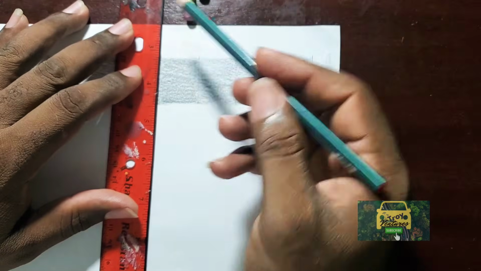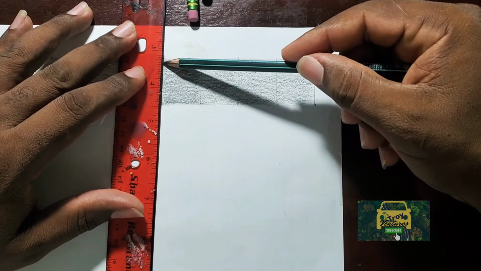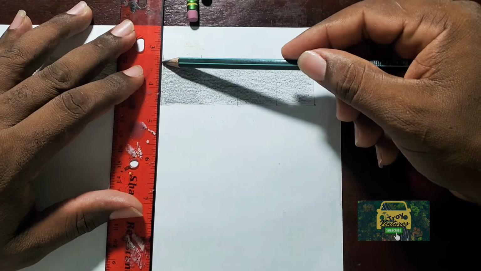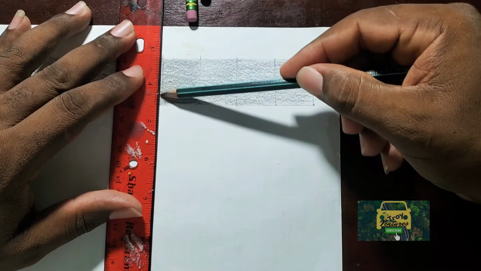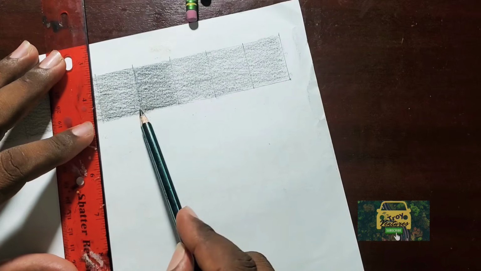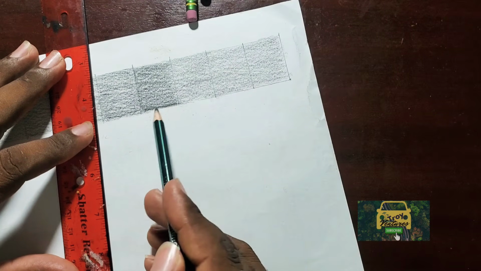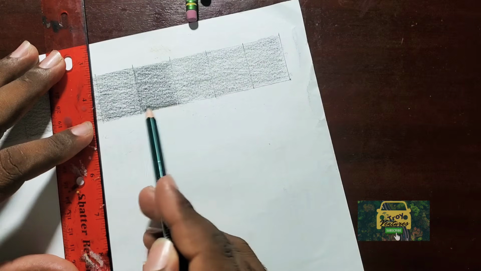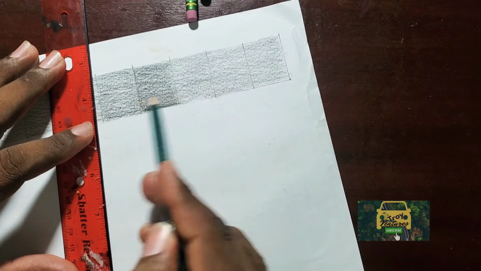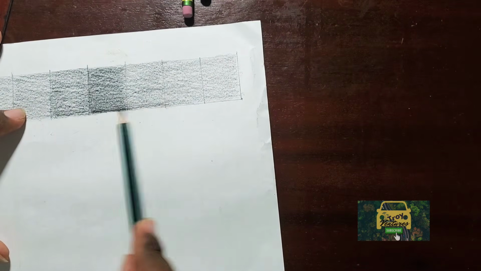You take your ruler. Even though I said shade in one direction, if you're good enough, you take your time and do the edges. Continue down with that same tone, same darkness, same pressure.